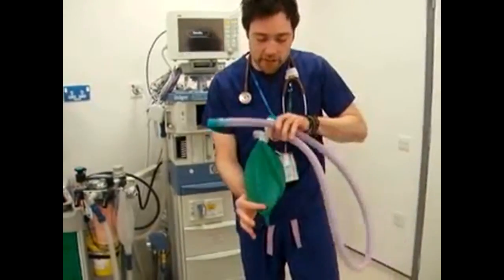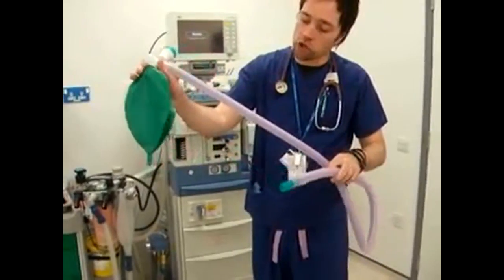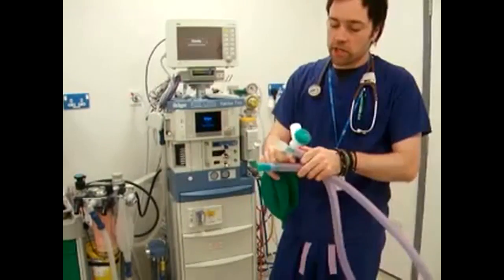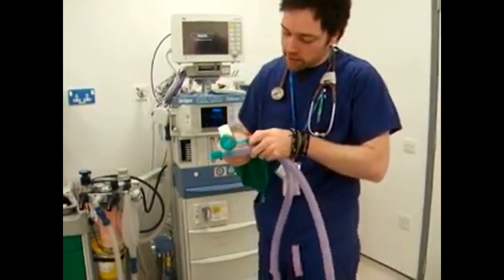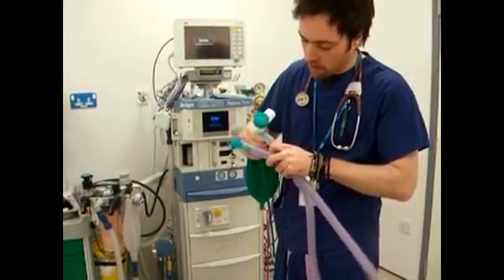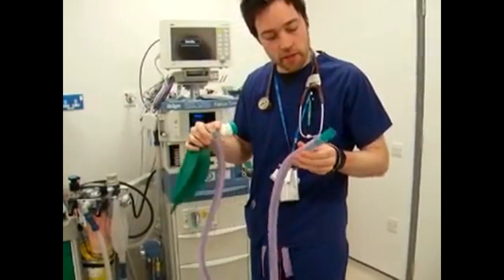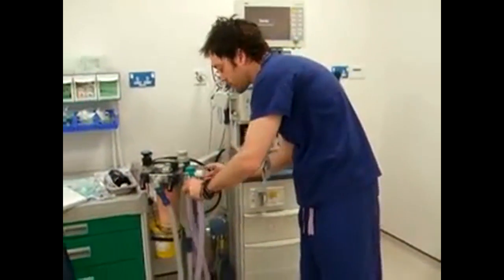I check there's no obvious tears or deformities to the bag. I check there's no obvious cuts or holes in the outer tubing. I then check the inner tubing. Check that it's attached to the machine end of the circuit. Make sure there's no obvious holes or tears in it, and that it's attached to the patient end of the tubing. I then perform 3 tests.